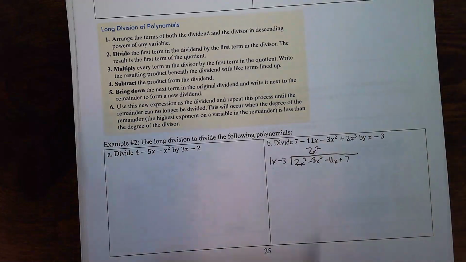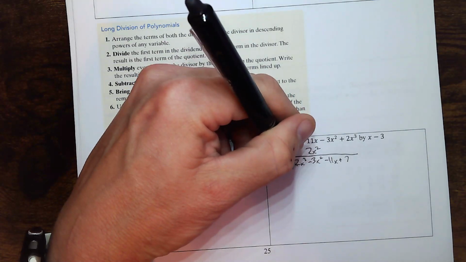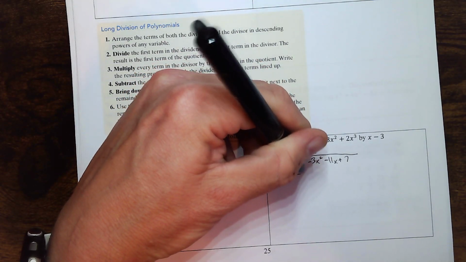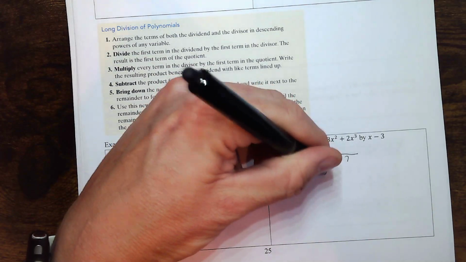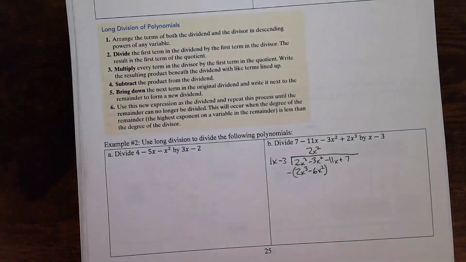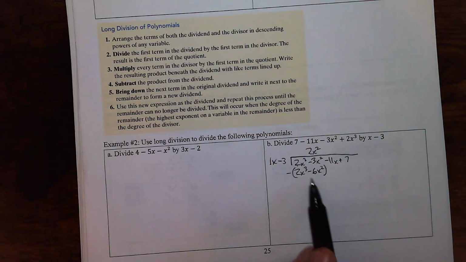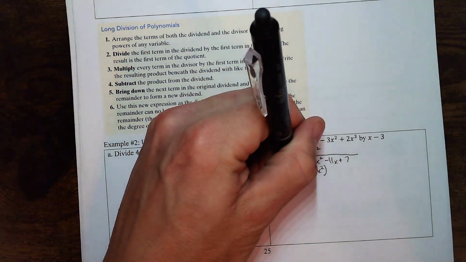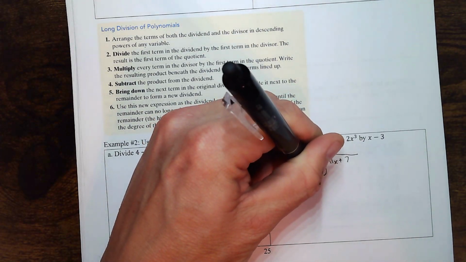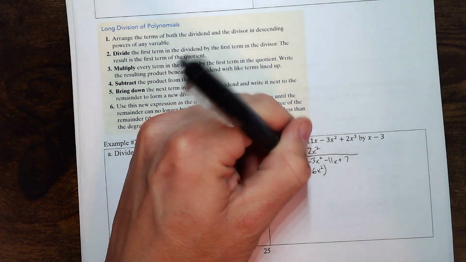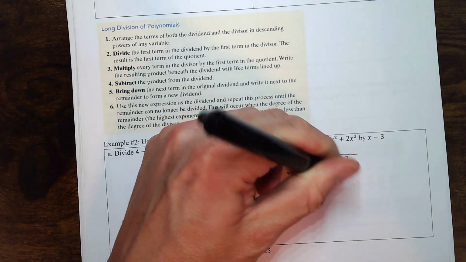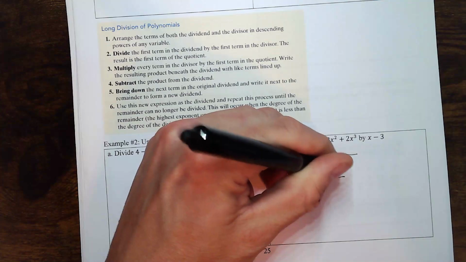Next thing I'm going to do is multiply each of these terms by this and subtract them. So x times 2x squared, 2x cubed. Negative 3 times 2x squared would be negative 6x squared. And I'm going to subtract those terms. Now, one little trick I want to show you: when you subtract, you're subtracting this whole quantity. You could also add. So I can make this a plus, but I have to change the sign of the quantity directly to the right, which would be these two pieces. So I can add the opposite. That might be easier for you. Because 2x cubed plus negative 2x cubed cancels. Negative 3x squared plus 6x squared is 3x squared, and then minus 11x.